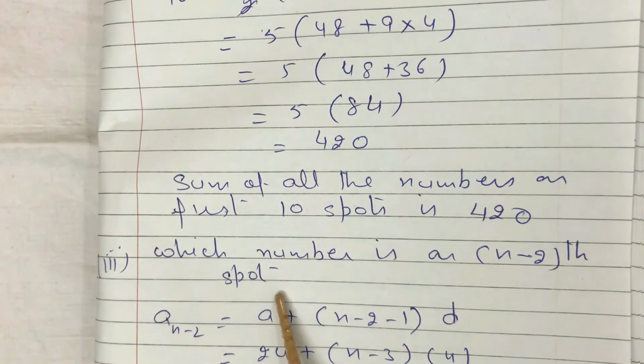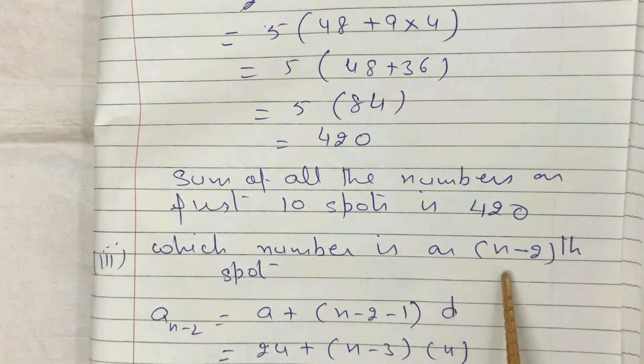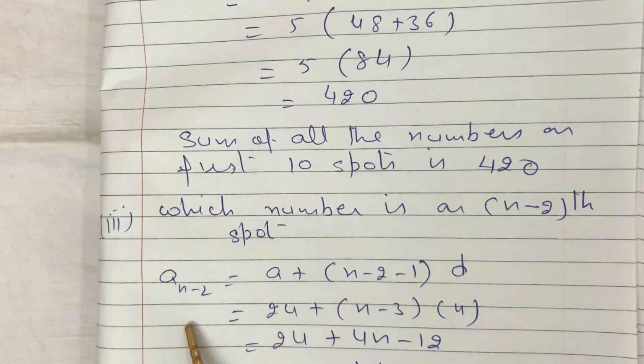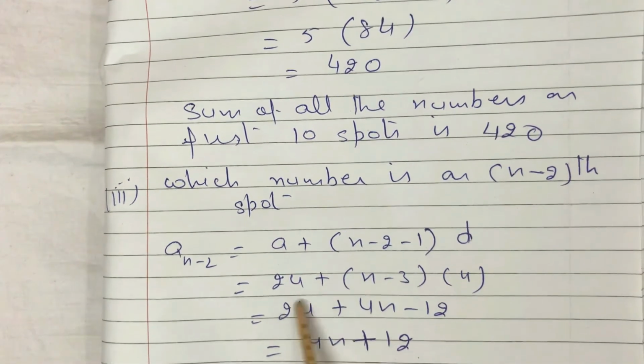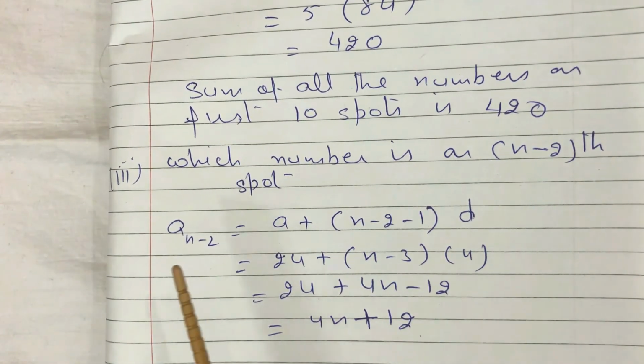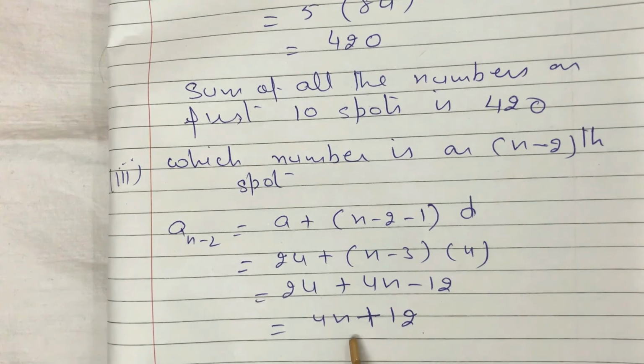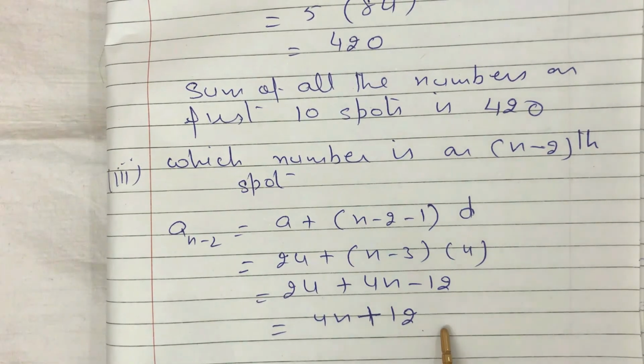Its third part, which number is on n-2th spot? Now a(n-2), that is a plus (n-2 minus 1) d. Substitute the values and the answer is 4n plus 12. So that is the answer.